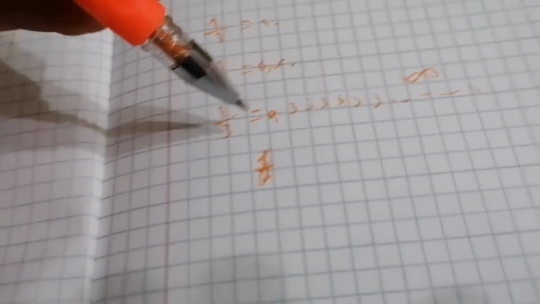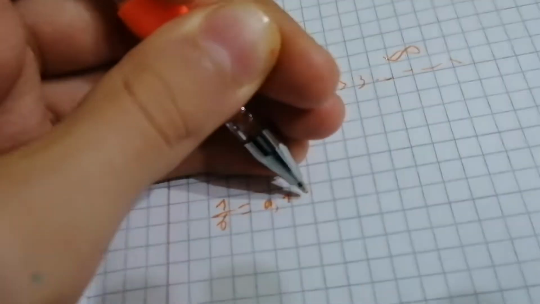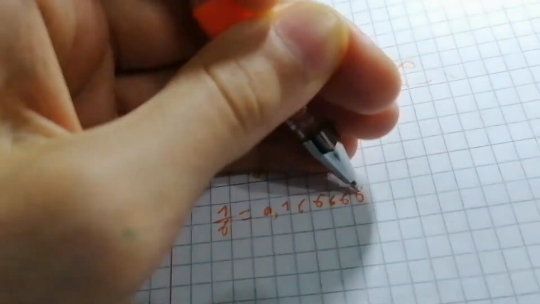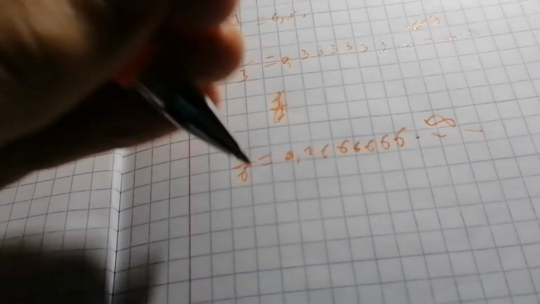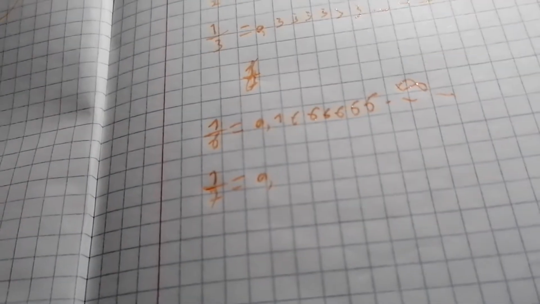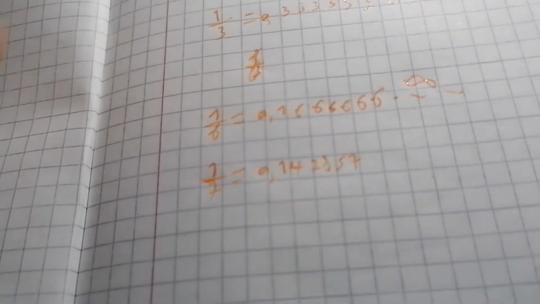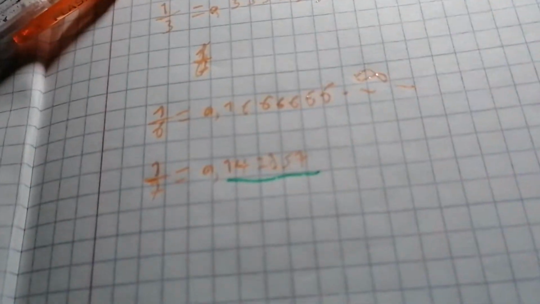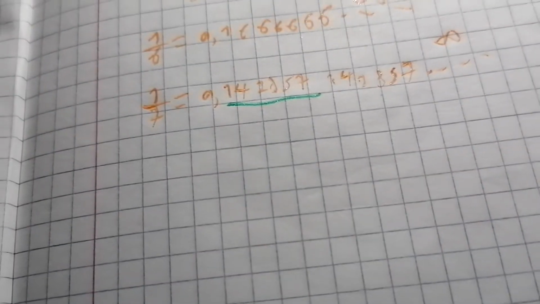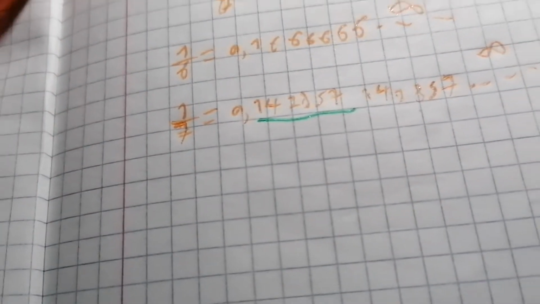So it's 1/3. We also have 1/6, which is 0.1666666, and so on. We have 1/7, which is 0. And this one's interesting, 0.142857, and then this whole string of numbers repeats. So again 142857, and so on.